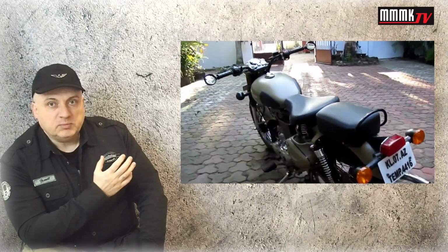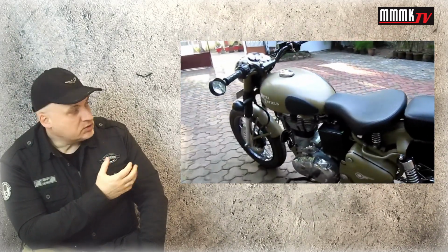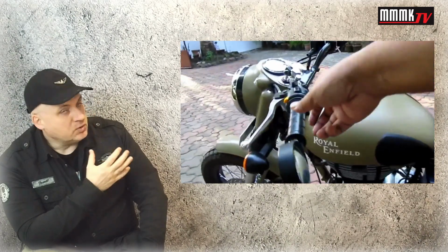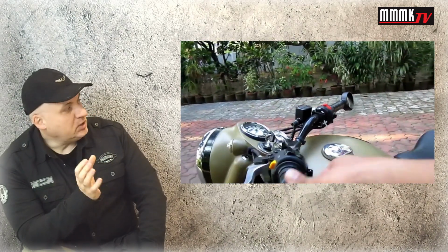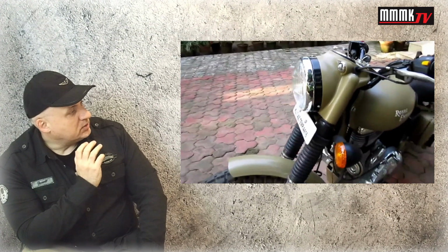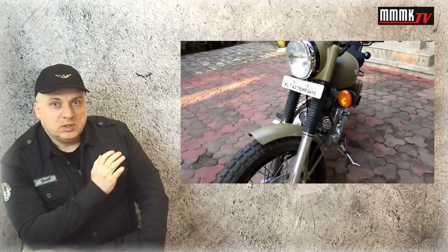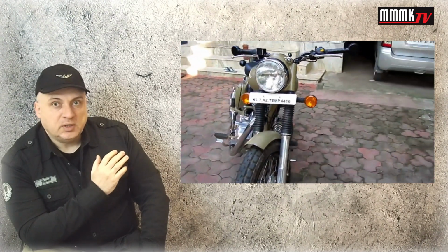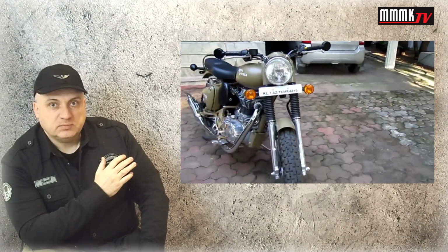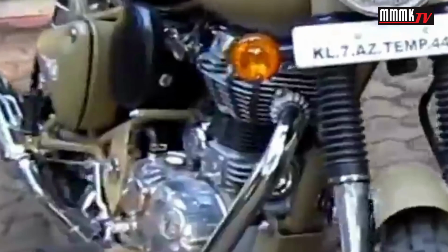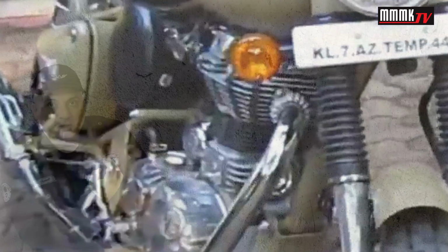This is the EFI model with fuel injection, of course. And when he goes around with the camera and shows the exhaust pipe, we don't see any oxygen sensor. And I was like, wait a minute, this is a fuel injection system. So where is the oxygen sensor?